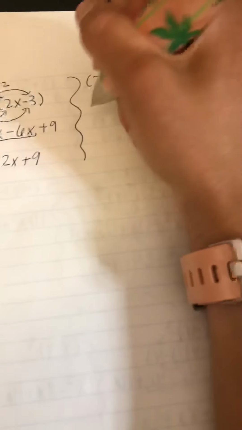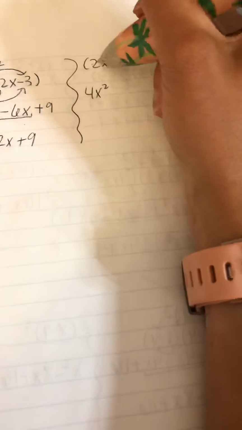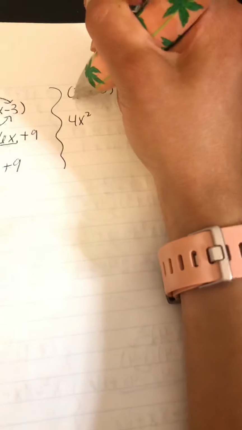2x minus 3 squared. If you were to square the 2x, you would get 4x squared, because 2 squared is 4 and x squared is x squared. Okay, remember that 2 goes to both the coefficient and the variable. Your middle term is this product doubled. So 2x times negative 3 is negative 6x. You got to double that though, so you'll get negative 12x. And then negative 3 squared is positive 9.